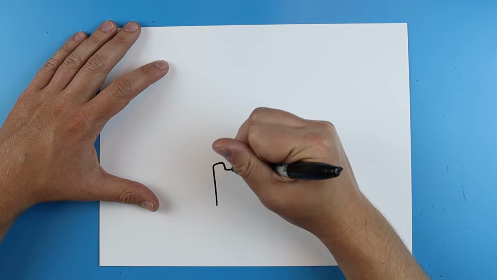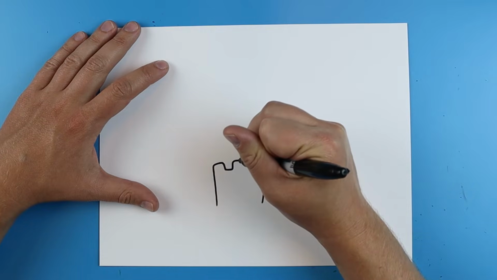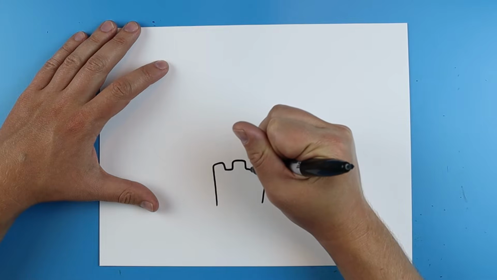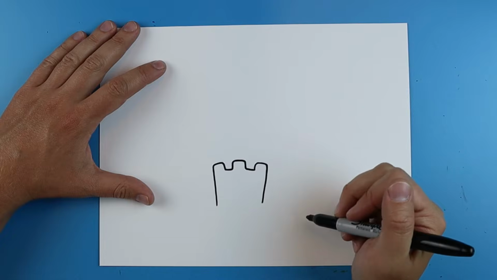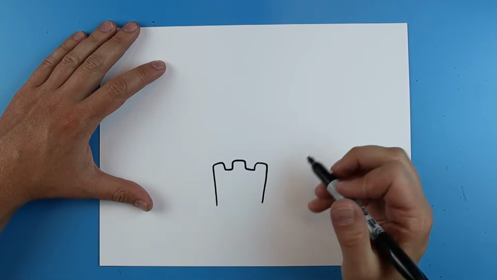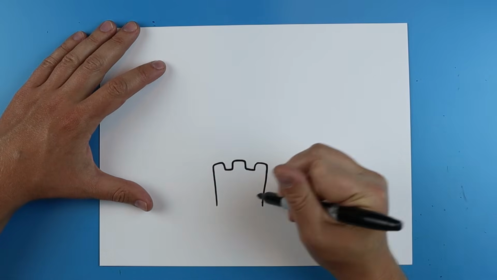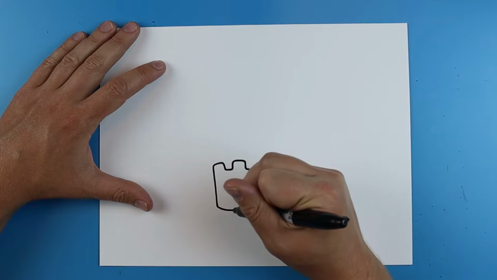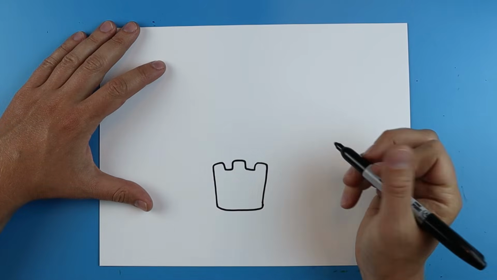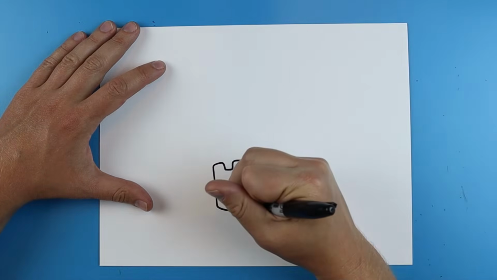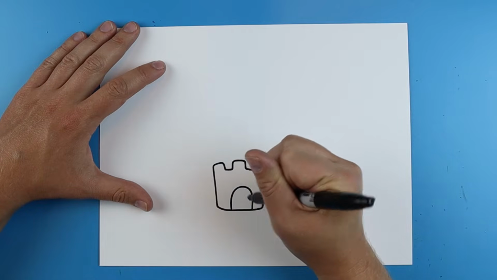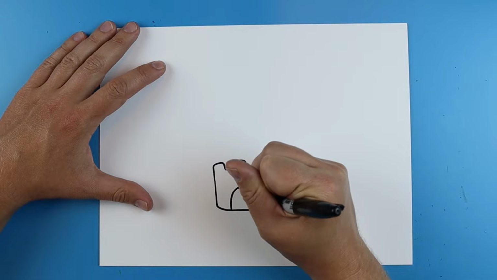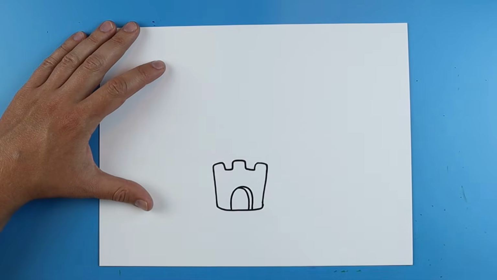And then I'm going to go over, I'm going to go up, over, down, and then over like this, just to make the top. Now, starting here, I'm just going to connect it with a little line. And then I'm going to make a little door on here. So I'm going to draw a little line that curves up and down, and then I'm going to add a little curved line like this to make it look a little three-dimensional.